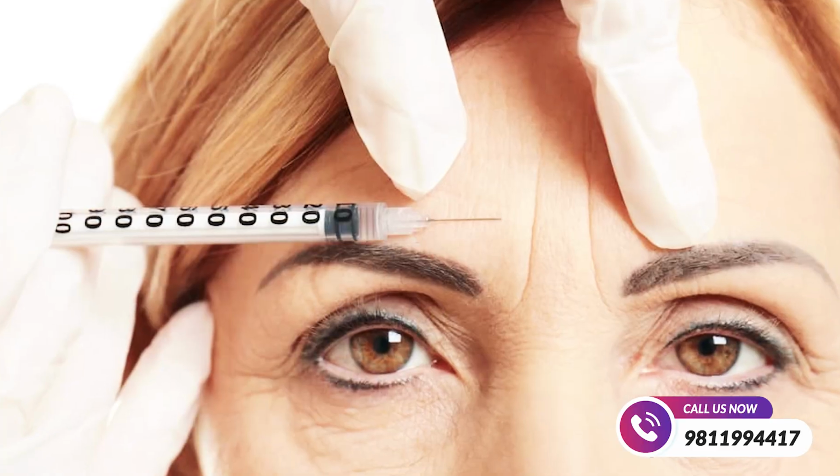For wrinkles we can do Botox. We can even do fillers instead of fat. If we want to just add some volume in this region or anywhere on the face, either fat or fillers can be used.